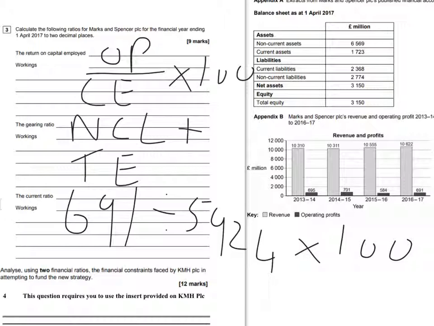This will give us our final answer, which will be 11.6%. So this basically means for every pound invested, the return on top of this is 11.6% or 11.6p.